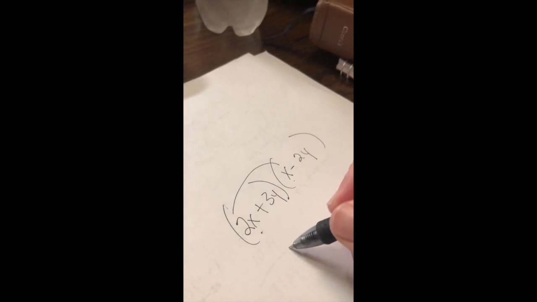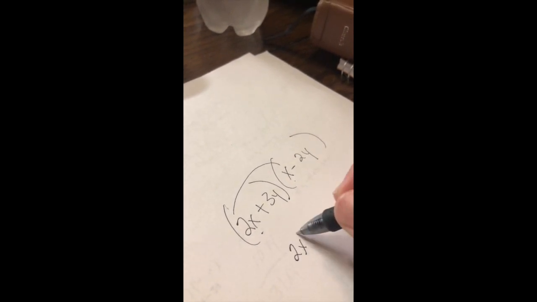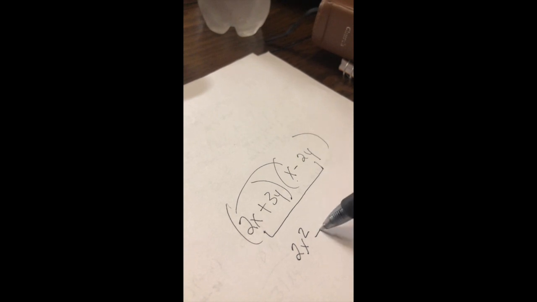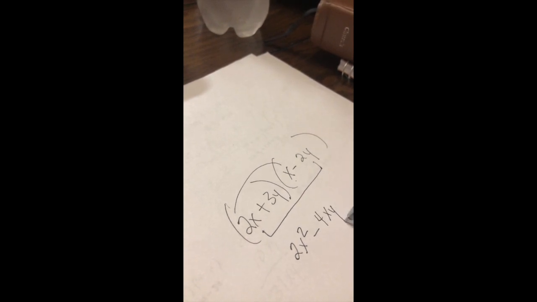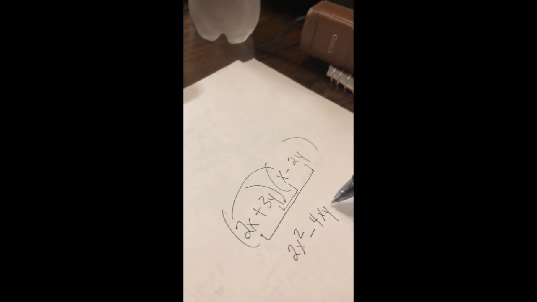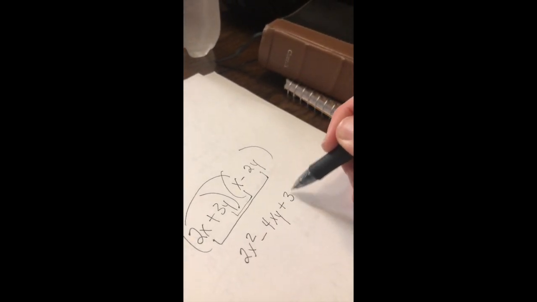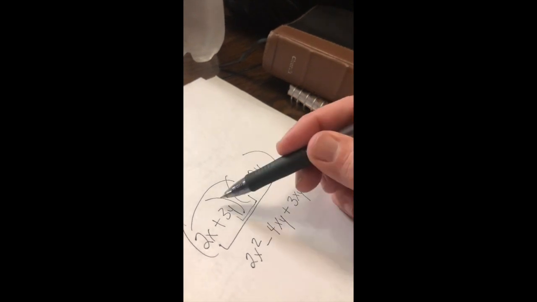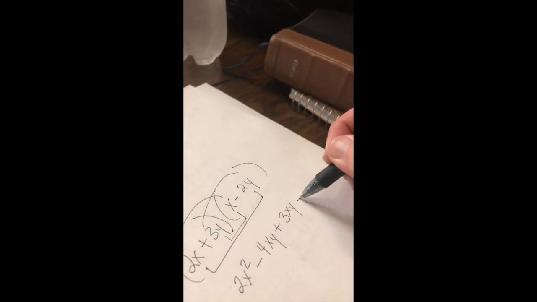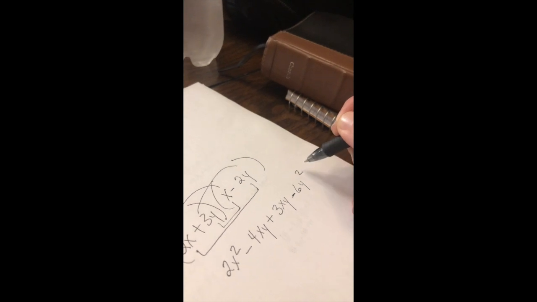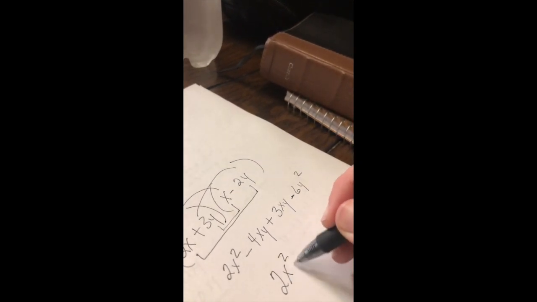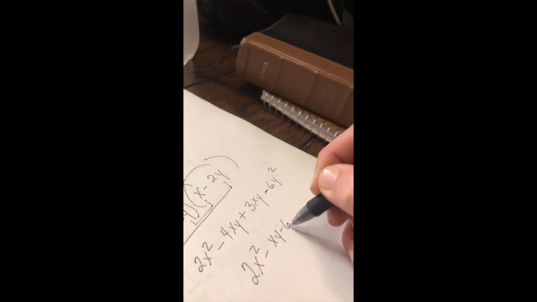But eventually, by trial and error, I'll be able to find that the correct answer has to be 2x, and then the other term, we're going to multiply it times an x. And in order to get the right answer, I'm going to have to go 2x times a negative 2y, which will give me negative 4xy, and then a positive x times a positive 3y, which will give you a 3xy, which a negative 4xy and a positive 3xy gives me a negative 1xy. And so then I am able to have my answer.